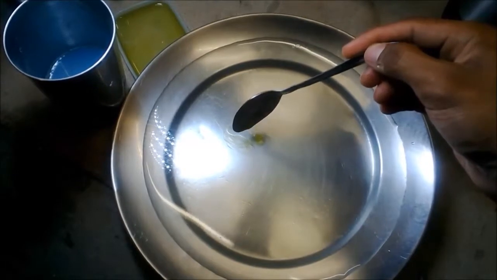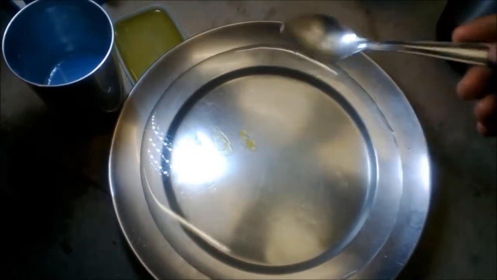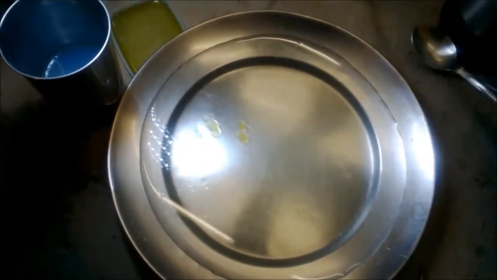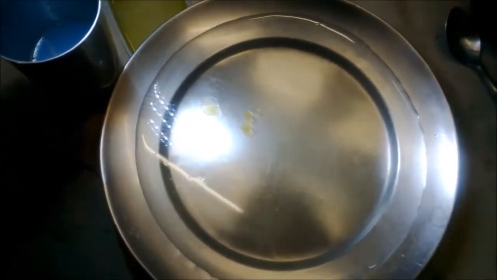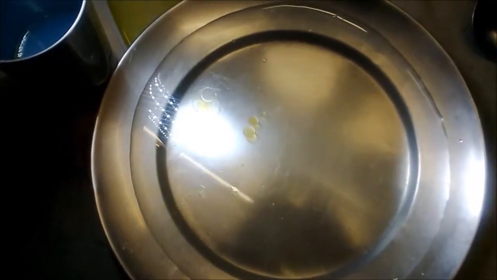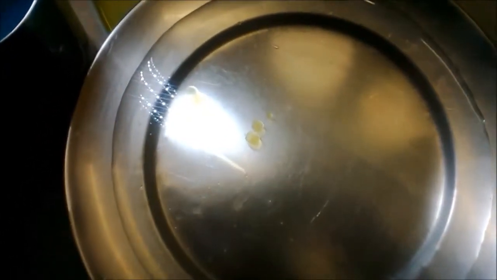Now you can see that the oil has started to separate. That's a natural phenomenon which happens in emulsification. But if you look carefully at the oil drops, I'm zooming in onto that, we can observe a very prominent throbbing effect.